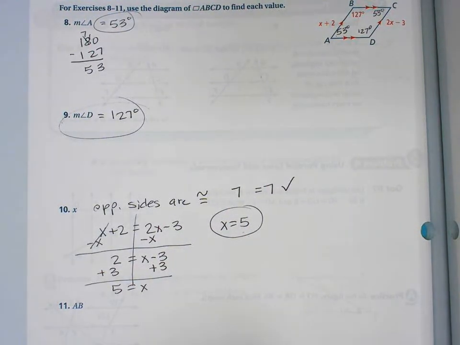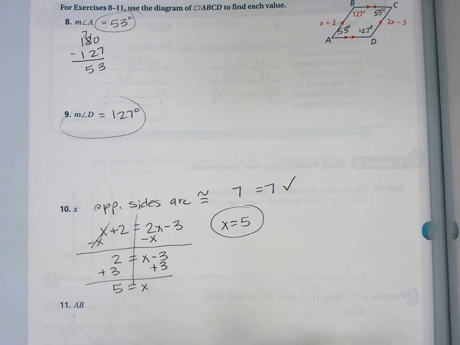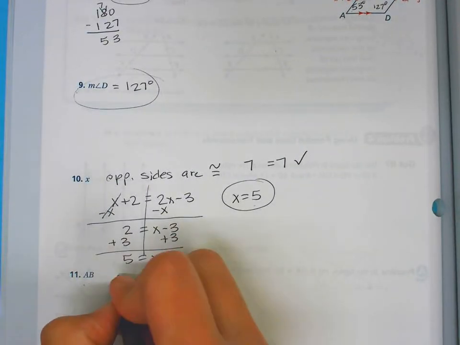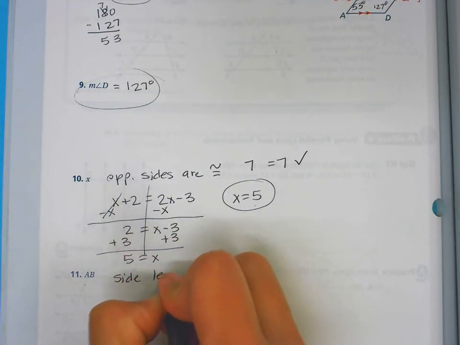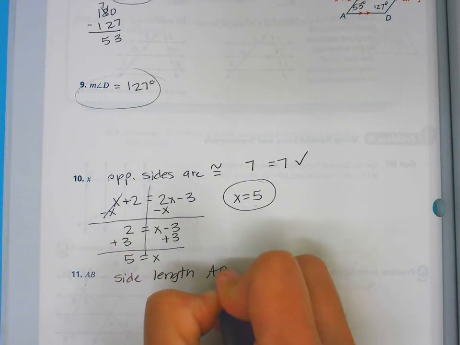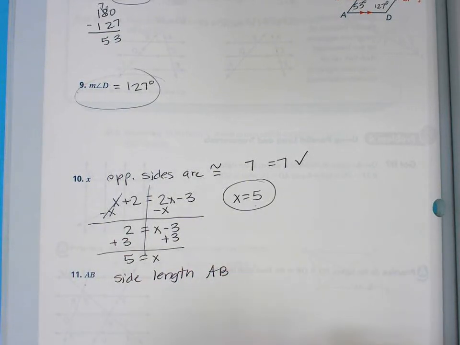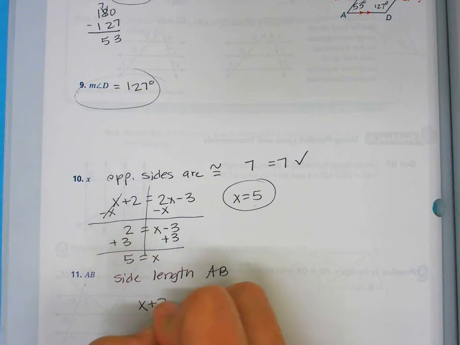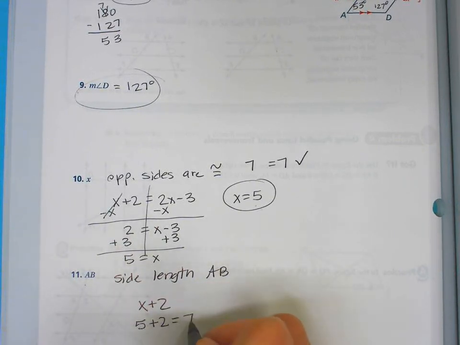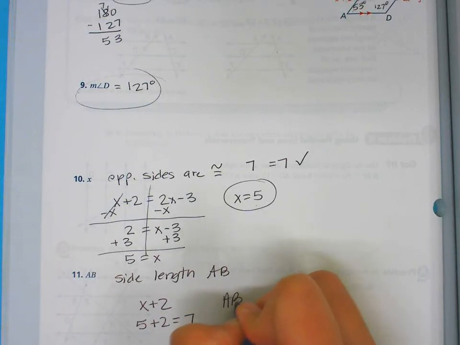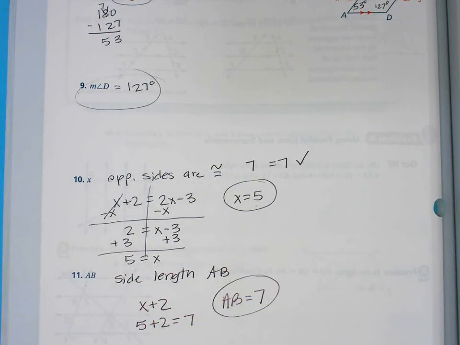And then, well, I kind of went ahead. Number 11 is asking for AB. That's the side length for AB, the measure of AB. I just found that out. It would have been x plus 2, and then you substitute 5 for x. 5 plus 2 equals 7. So AB equals 7.